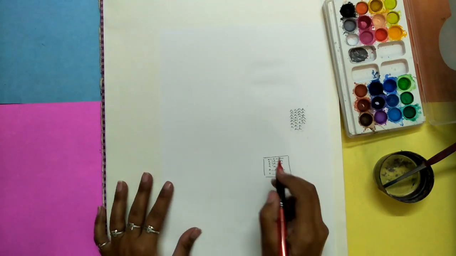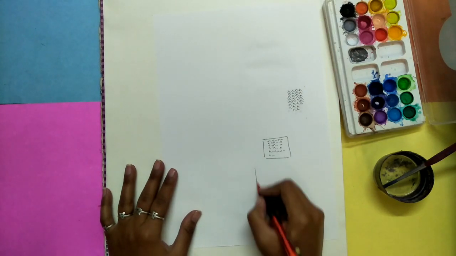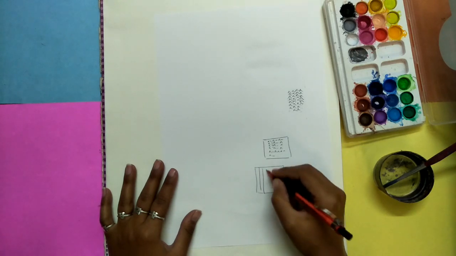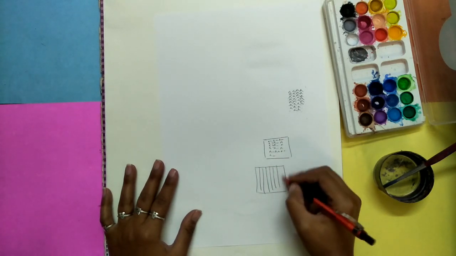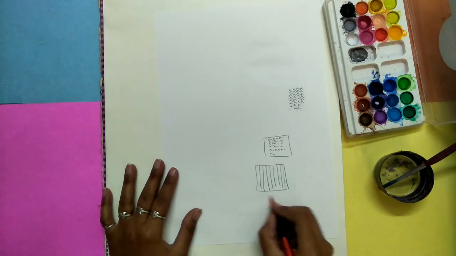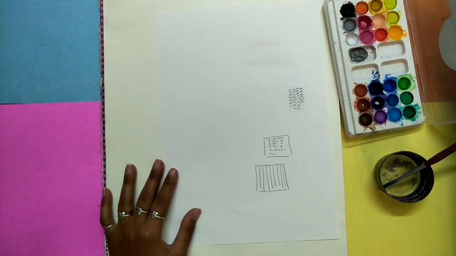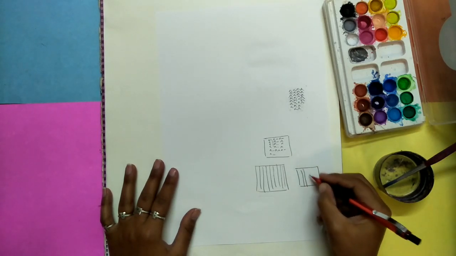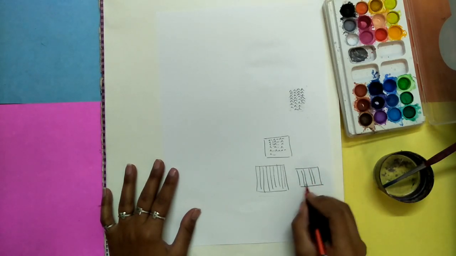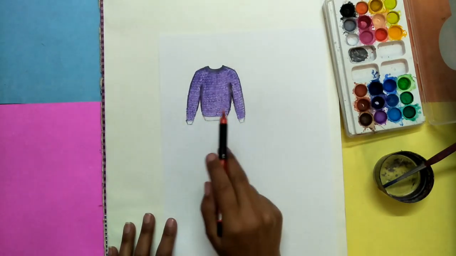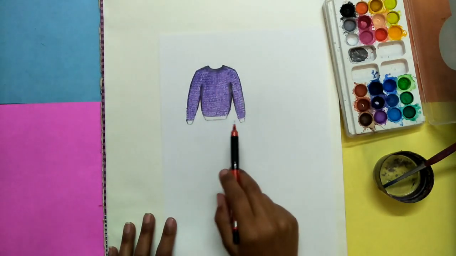When we do the rendering of woolen sweaters, we always show the rib stitch with vertical lines. This is the way of showing rib stitch. You can either draw single vertical lines or you can draw double vertical lines if you are showing 2 into 2 rib like this. So here I'll show you how to show rib stitch while drawing knitted sweaters.